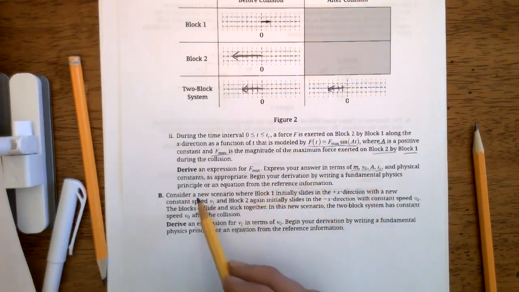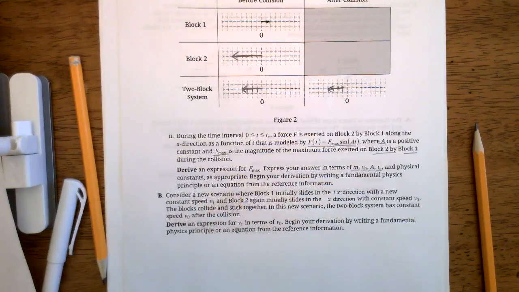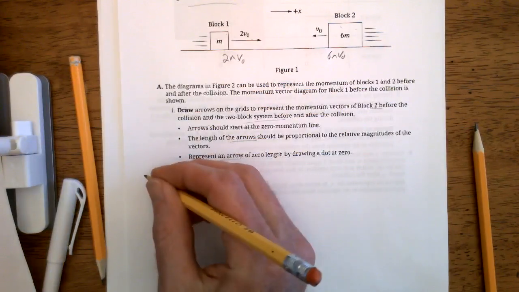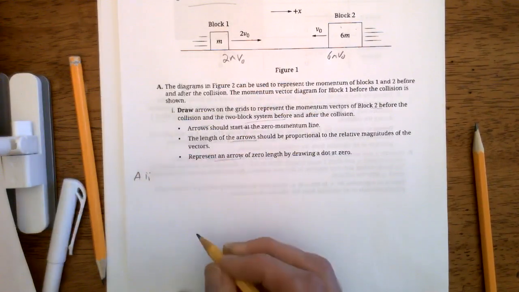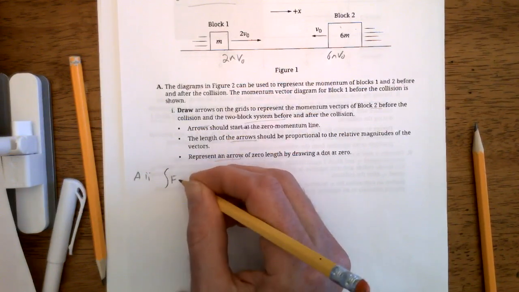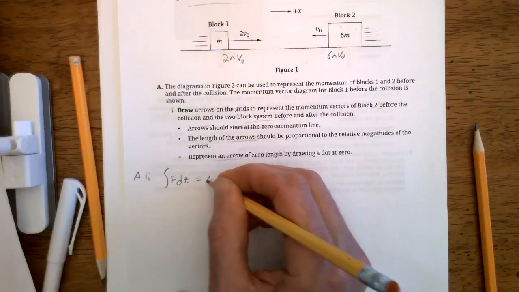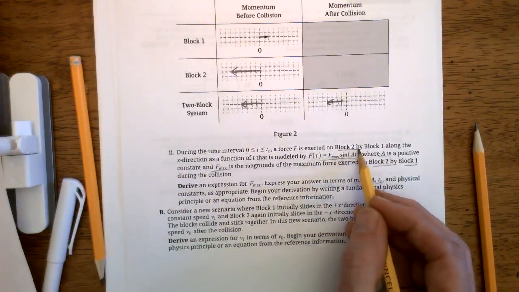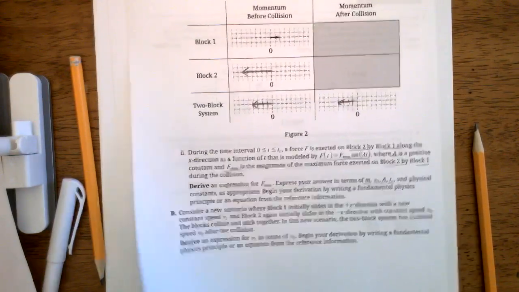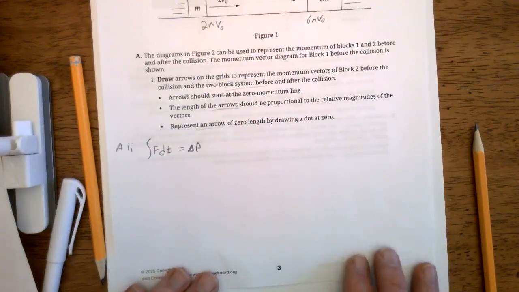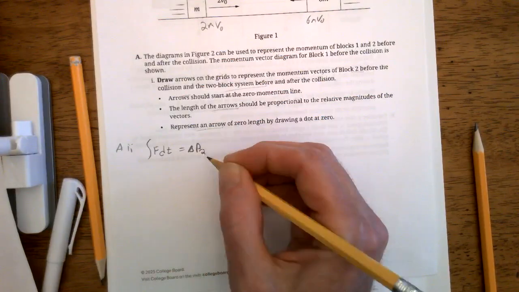Begin your derivation by writing a fundamental physics principle or an equation from the reference section. I'm going to do that in this section over here. It's going to take a little bit of space. This is for part A2. The fundamental physics principle they want you to write down is the impulse-momentum theorem: the integral of F dt equals the change in momentum. We're talking about block 2 here, so I'm going to flip it over again. The force is exerted on block 2 by block 1, so all these calculations are going to be about block 2. We're actually finding the change in momentum of block 2.